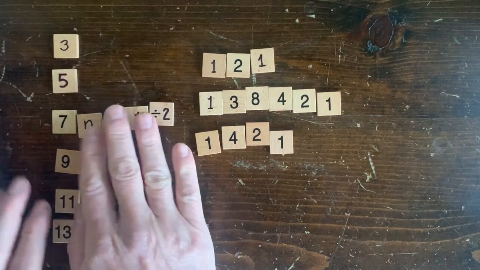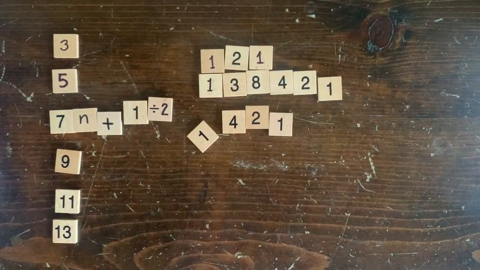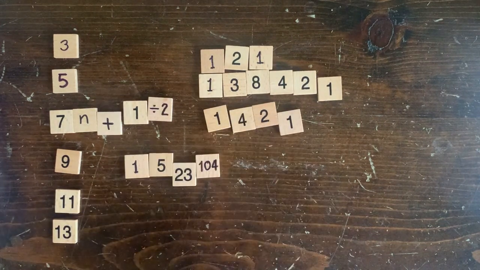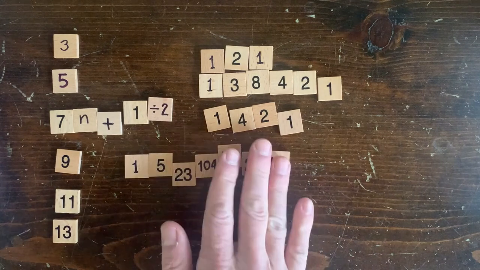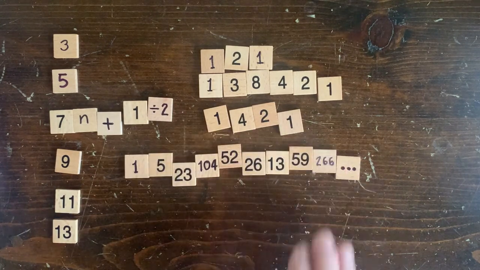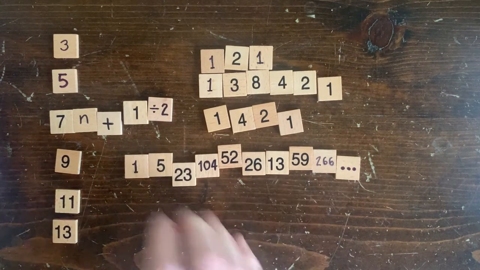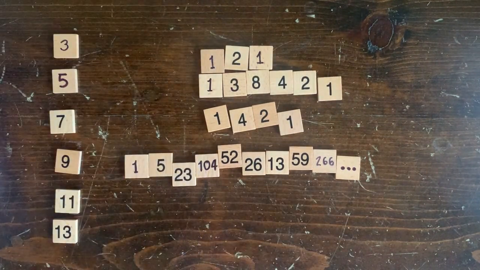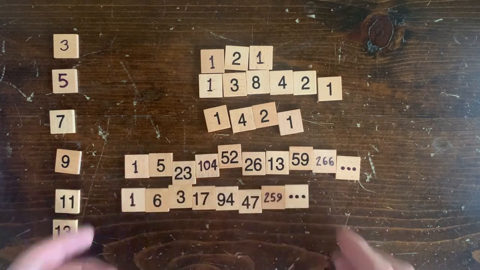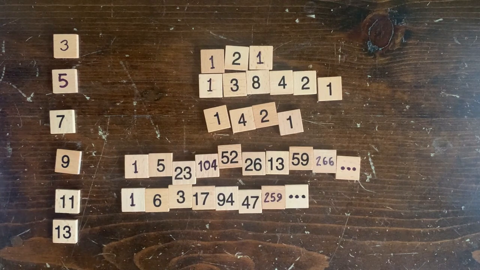So let's try 9n+1. Let's see, 1, 5, 46 divided by 2 is 23, 104, 52, 26, 13, coming back down. But then 59, 266, and pretty soon we're off into the millions and billions. And it looks to be diverging off to infinity. I mean, it might eventually accidentally hit some power of 2, why not? Come crashing back, but looks doubtful. Anyway, 9n+1 doesn't have a tight little loop like 3, 5, and 7.